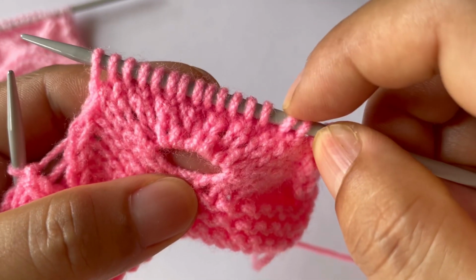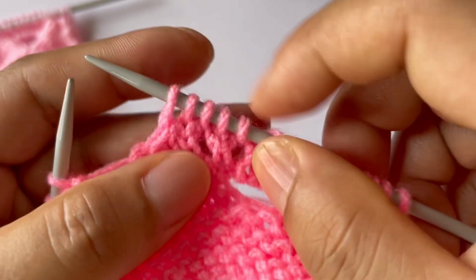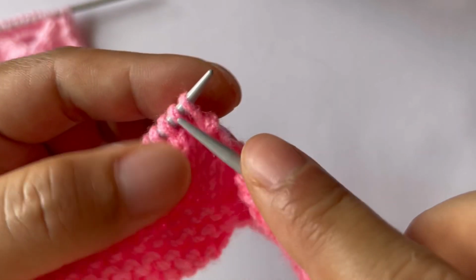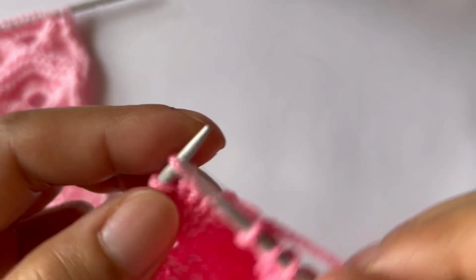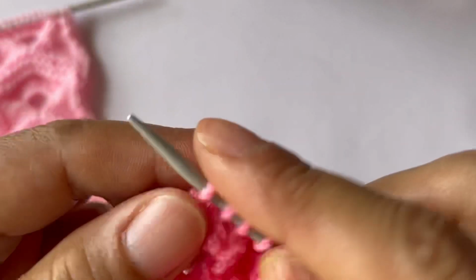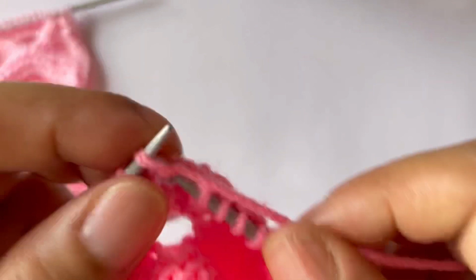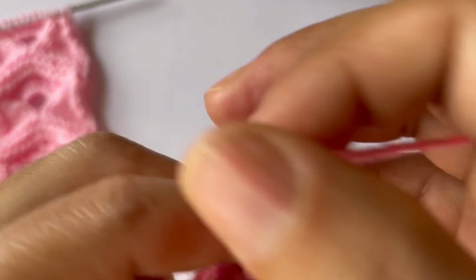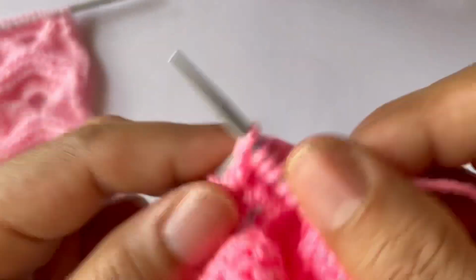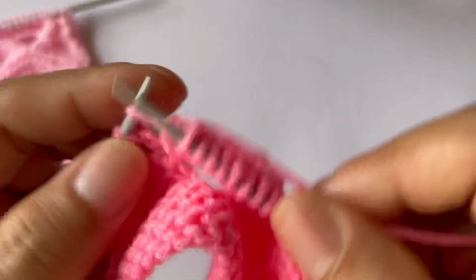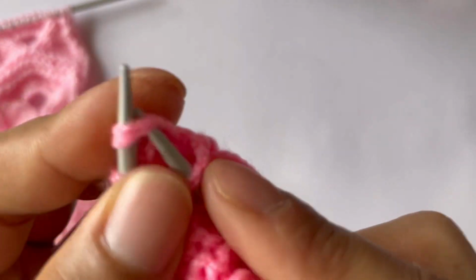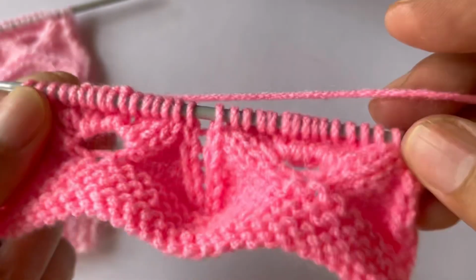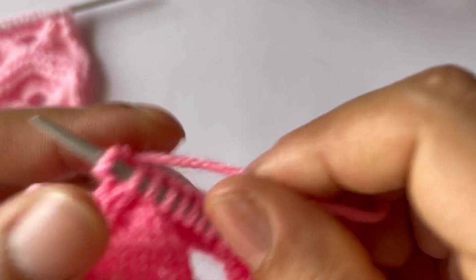SSK, knit 14, 2 4 6 8 10 12 14 and knit 2 together. Again SSK, knit 14, 1 2 3 4 5 6 7 8 9 10 11 12 13 and 14, and then knit 2 together. Your edge stitch, knit on the right side.